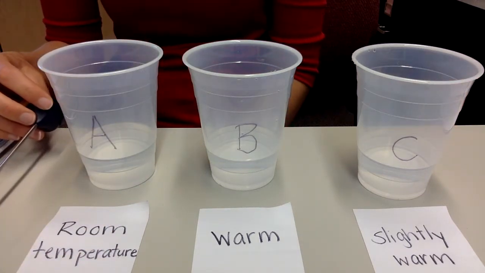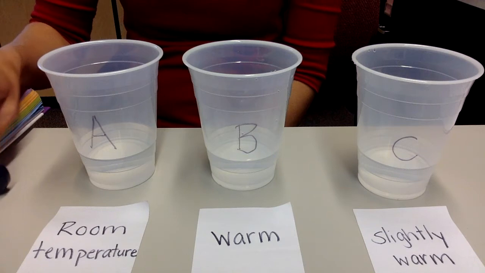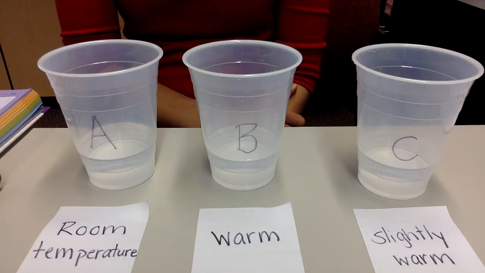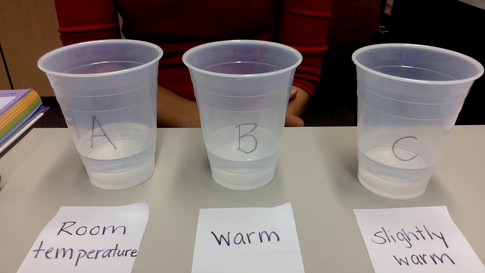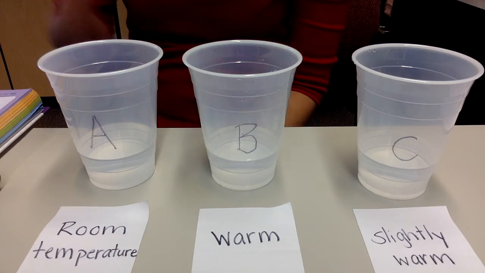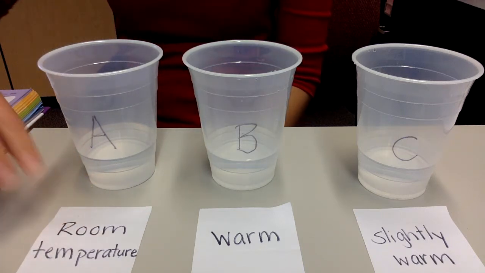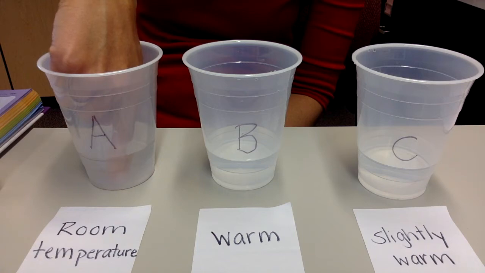Then I'm going to feel the water in each one of the cups, and I'm going to record it as either cool, warm, or neither. Room temperature water, if I put my finger in, feels a little bit cool.